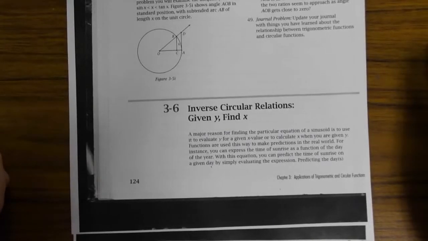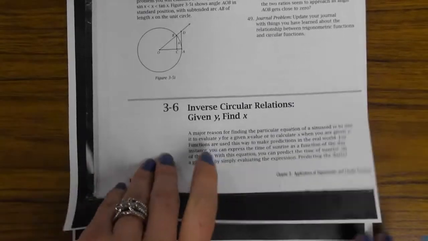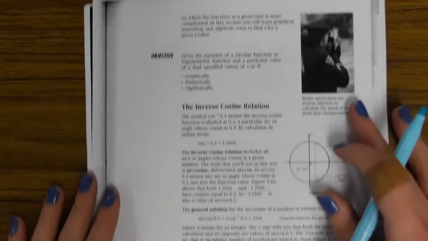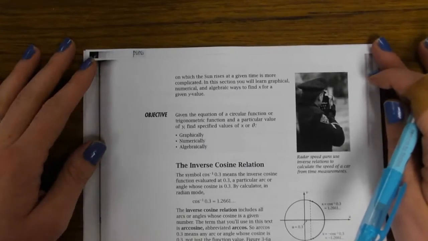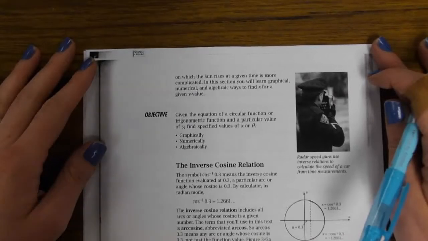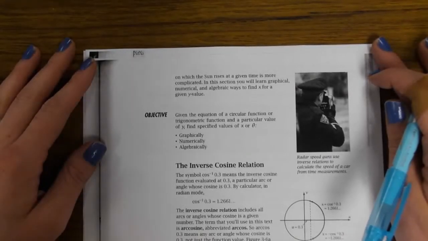Functions are used this way to make predictions in the real world. For instance, you can express the time of sunrise as a function of the day of the year. With this equation, you can predict the time of sunrise on a given day by simply evaluating the expression. Predicting the days on which the sun rises at a given time is more complicated. In this section, you will learn graphical, numerical, and algebraic ways to find x for a given y.